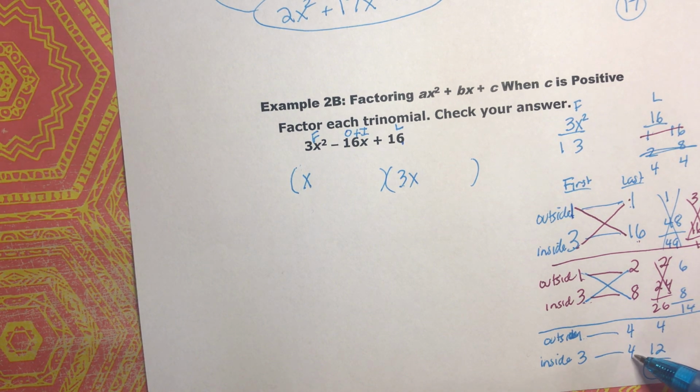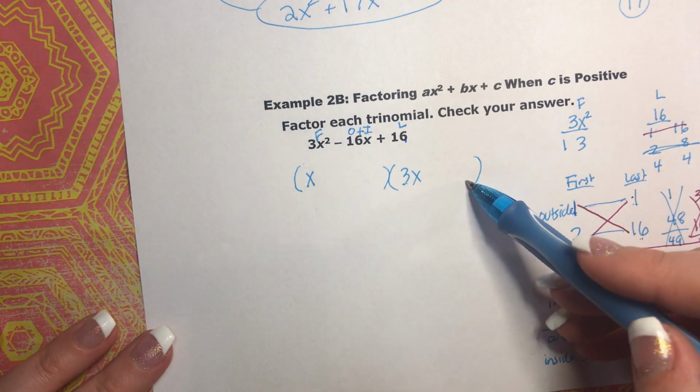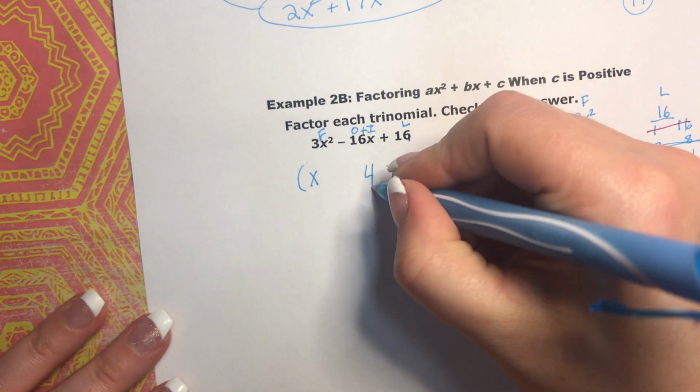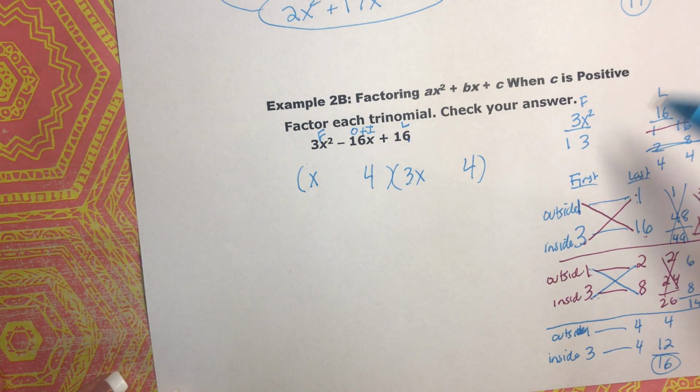Now these are the same numbers, right? So really it doesn't matter if you put a 4 here, a 4 here, or a 4 here, or a 4 here, they're both the same, right? So that's kind of nice. And then now I just need to figure out my signs.